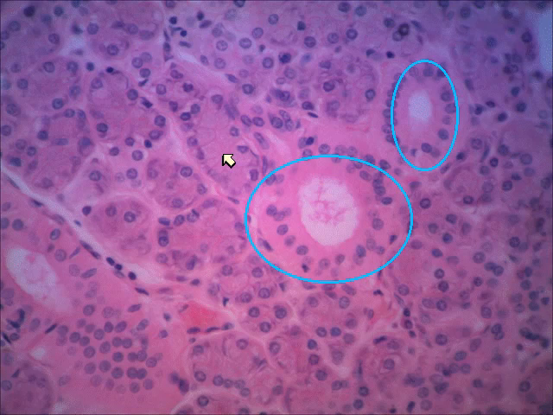In this area, with this secretory cluster, notice that the cytoplasm of the cells is fairly light in color. Those are some mucus secreting. In this one, you see a little bit darker, it's grainier looking, and that's probably some serous secreting cells.